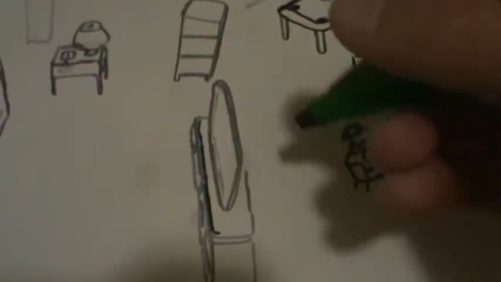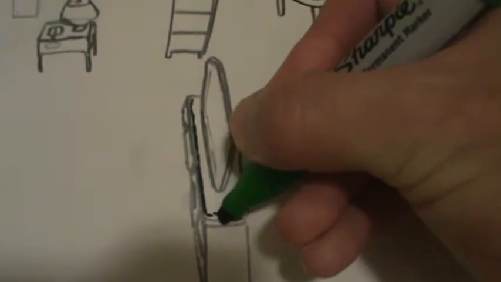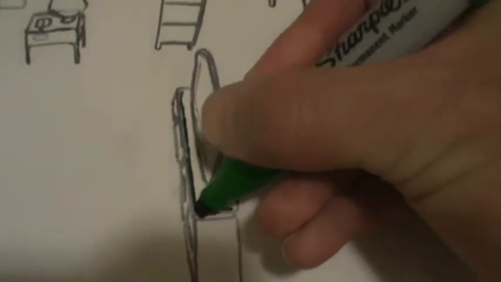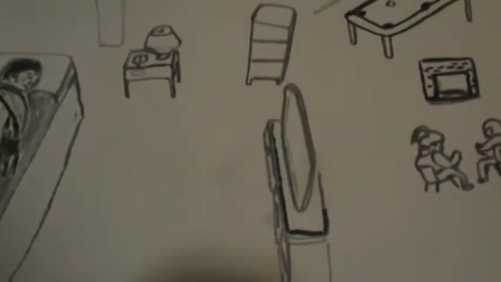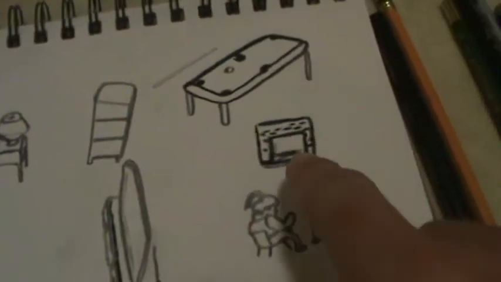A lot of things you'd probably say you would like to have in the front and backyard, but in the bedroom you would maybe like to have a pool table and maybe a fireplace.